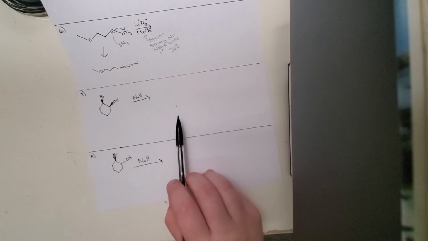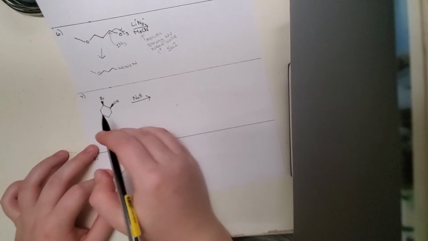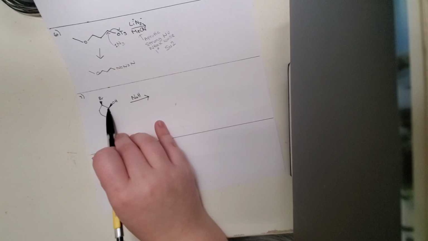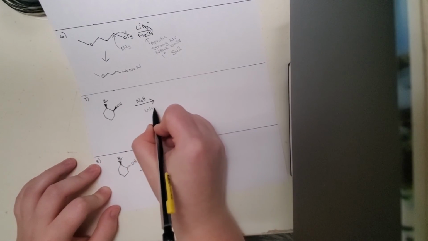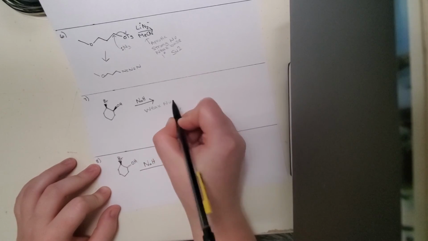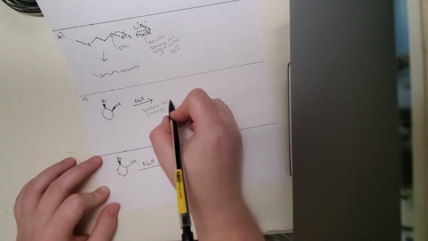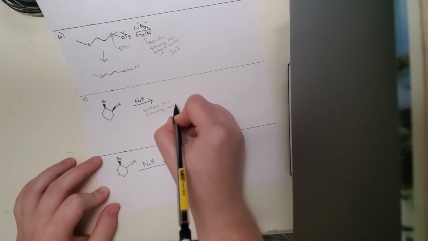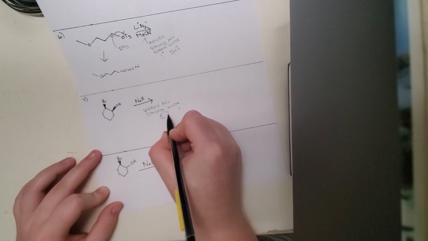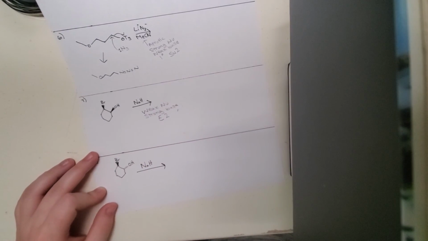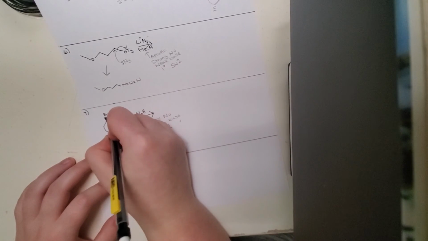Next, we have these two, both are on wedges. So this is a weak nucleophile and a strong base, making this another E2 reaction. I'm going to go ahead and draw in my H's for this one.